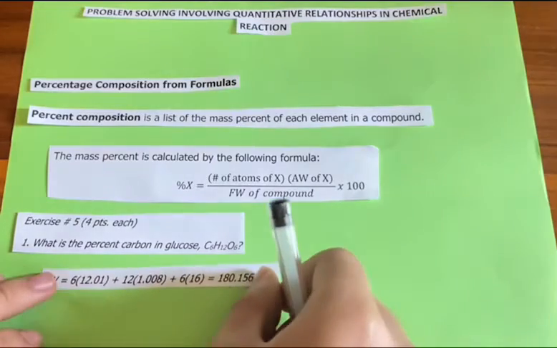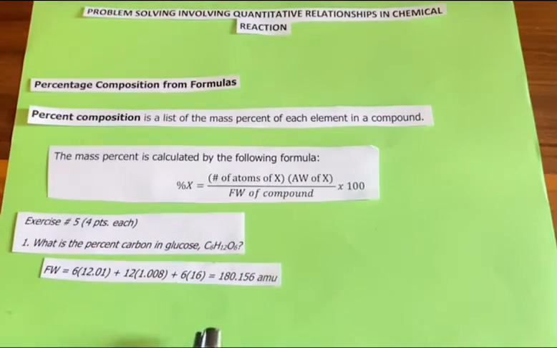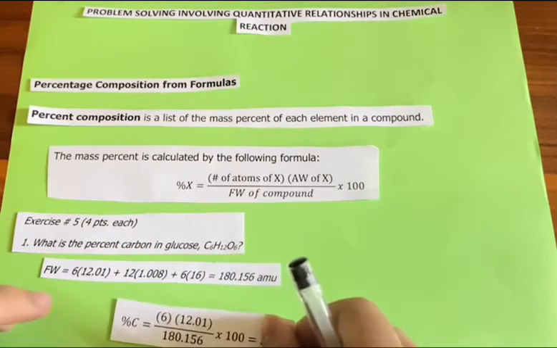And we got 180.156 atomic mass unit. Now that we have the formula weight, we can solve for the percent carbon in glucose by using the formula. And here is the answer.